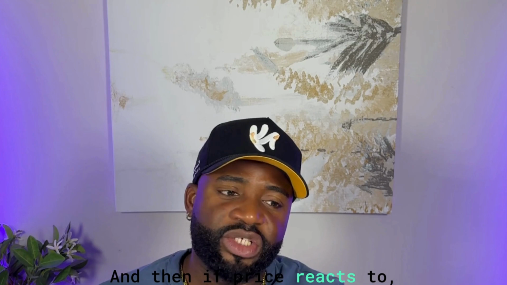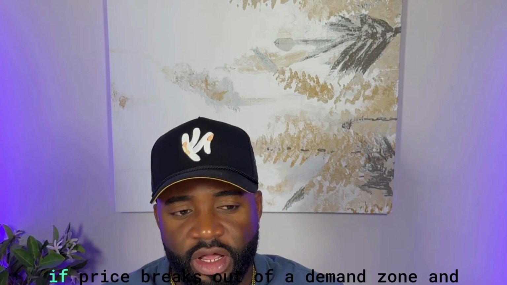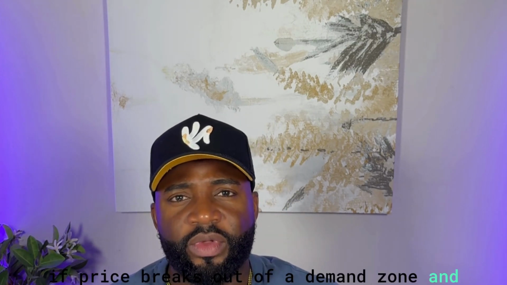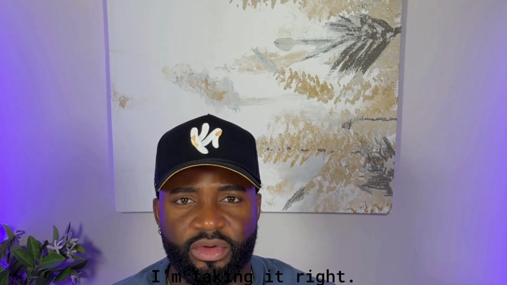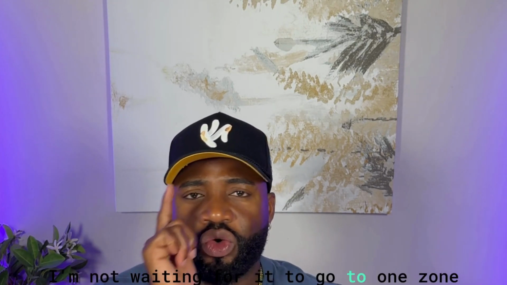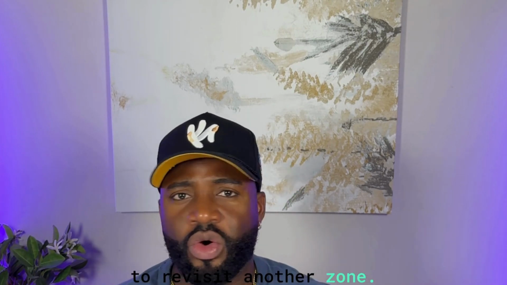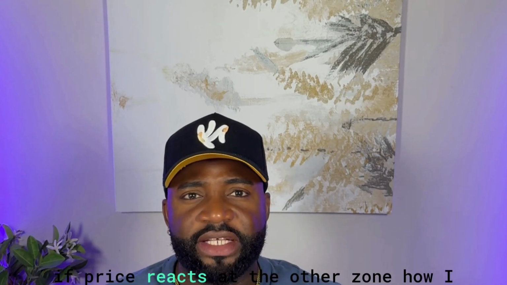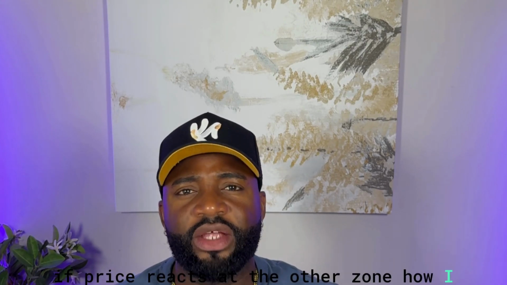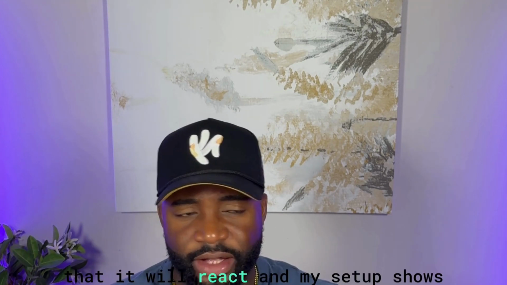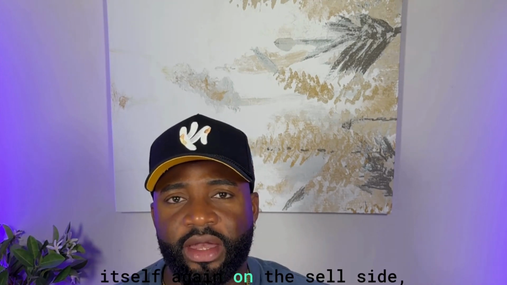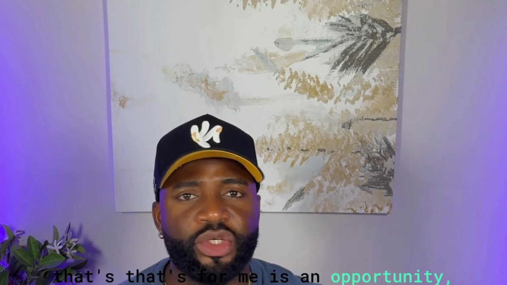And then if price reacts to, for instance, if price breaks out of a demand zone and my setup is there, I'm taking it. Right? I'm not waiting for it to go to one zone to revisit another zone. I'm just taking it. Cool. Now, if price reacts at the other zone how I expected or anticipated that it will react, and my setup shows itself again on the sell side, then that for me is an opportunity, right?